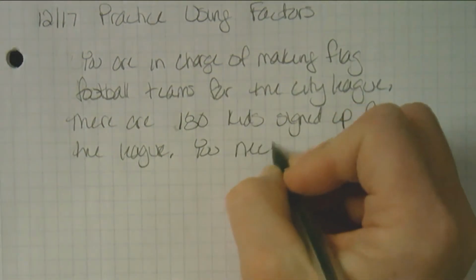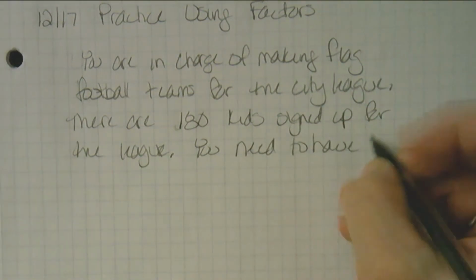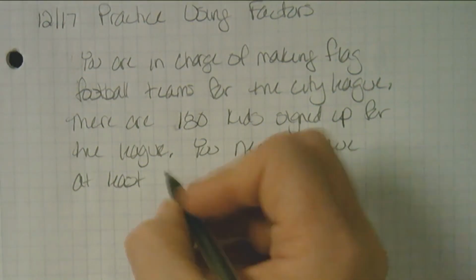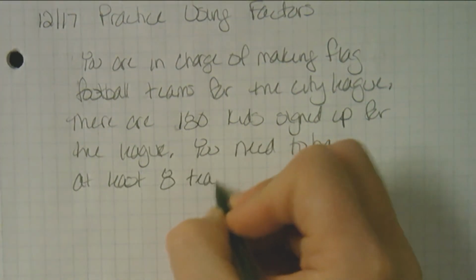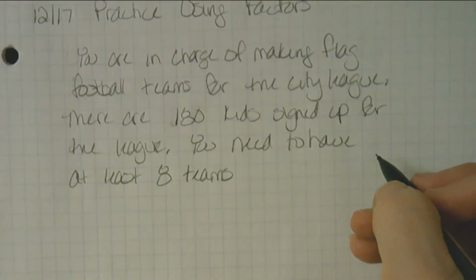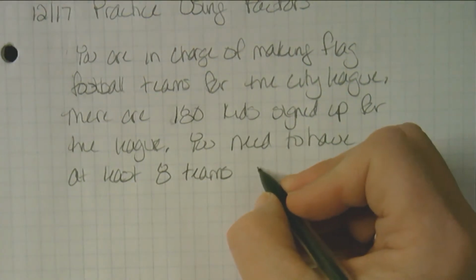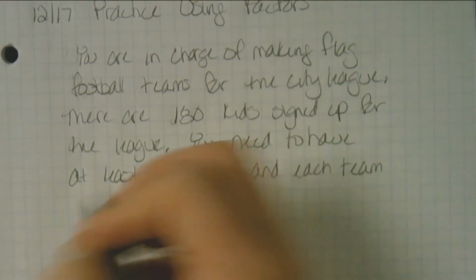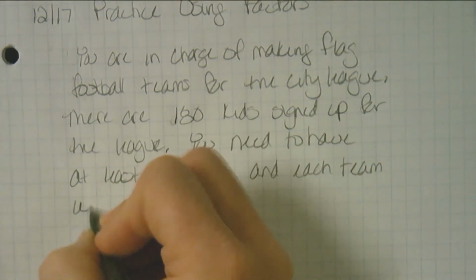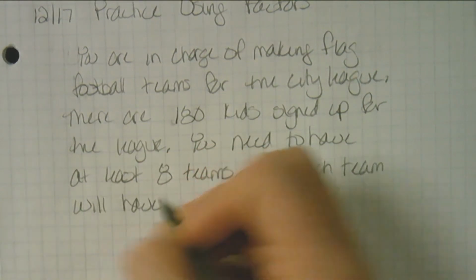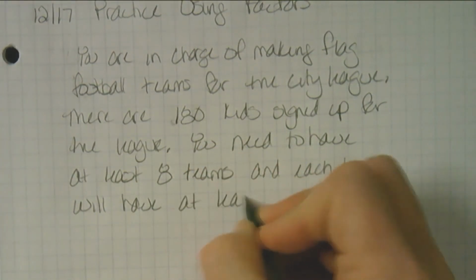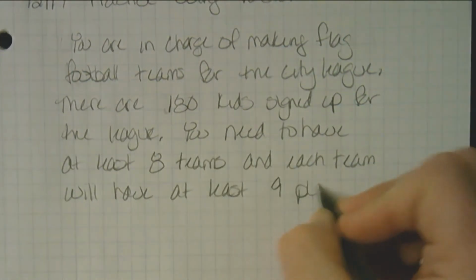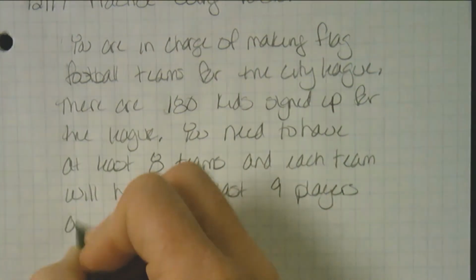You need to have at least 8 teams. And each team will have at least 9 players on a team.